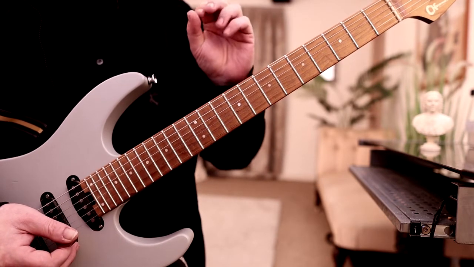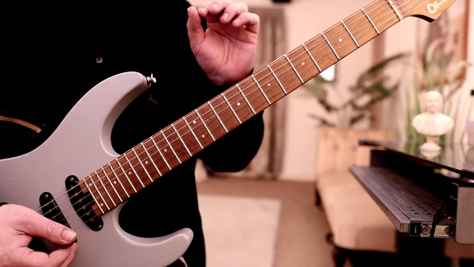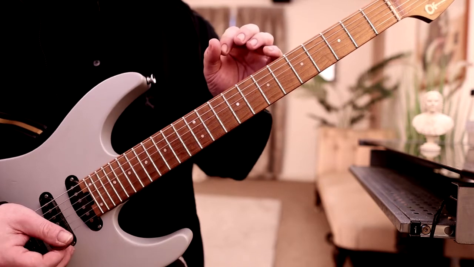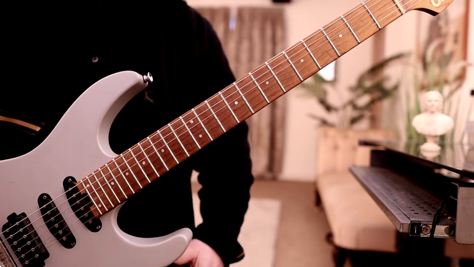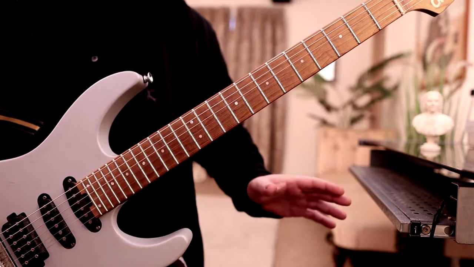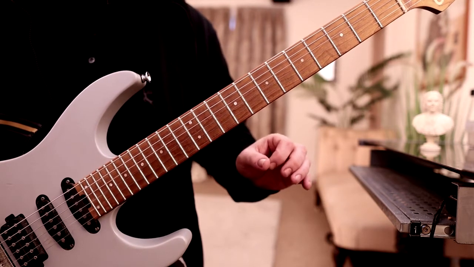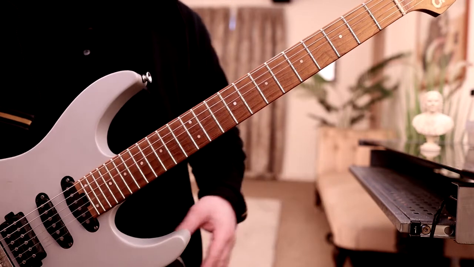So we're going to harmonize it in seconds, thirds, fourths, fifths, sixths and sevenths. So these are all diatonic to the key, okay? So we're not using any notes that do not belong in this major key, okay?